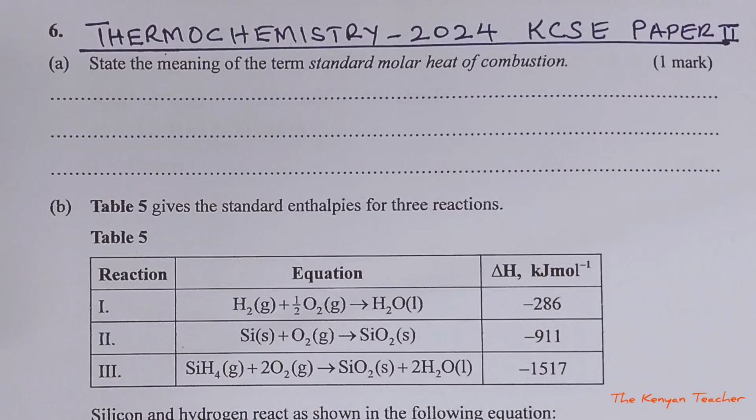Energy changes in physical and chemical processes. This is a Form 4 topic. In this video, we review how the topic was tested in Chemistry Paper 2 for the year 2024. Stay tuned. Part A.